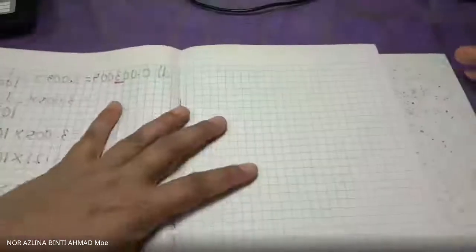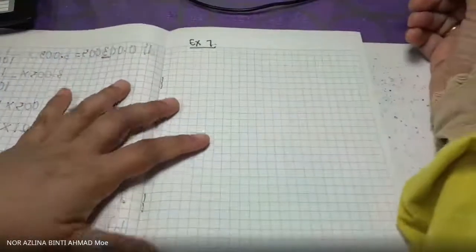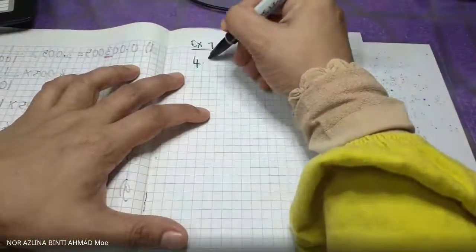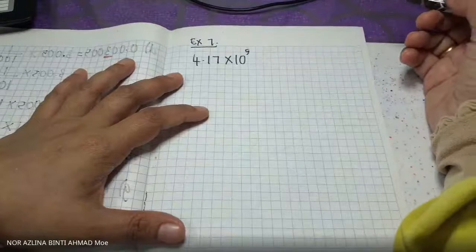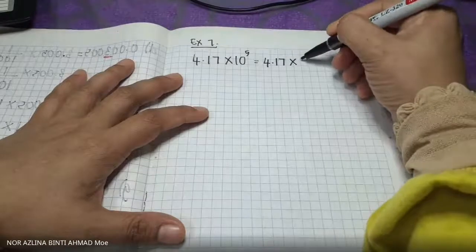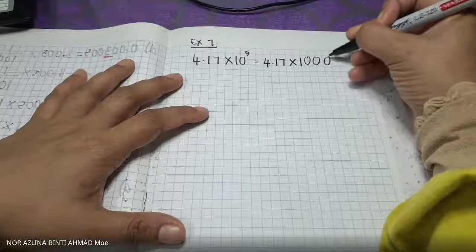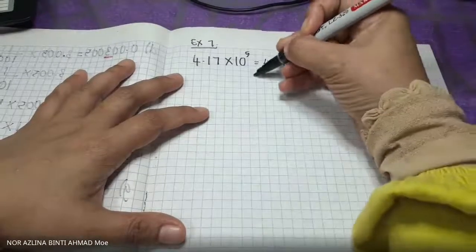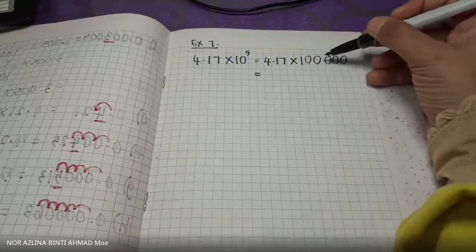Okay. Thank you, Inky. Next, example 7. Write 4.17 multiply 10 to the power of 5 as a single number. Okay. This is 4.17 multiply, single number. So 10 to the power of 5. 1, 2, 3, 4, 5. Okay. So now multiply 100,000.